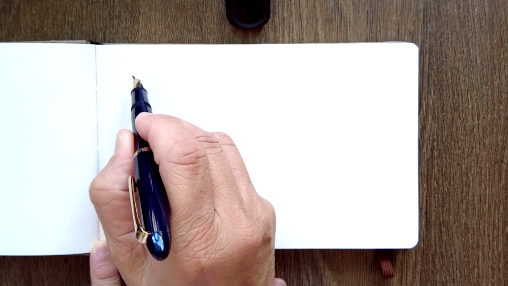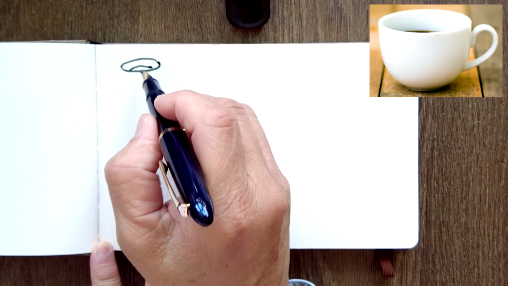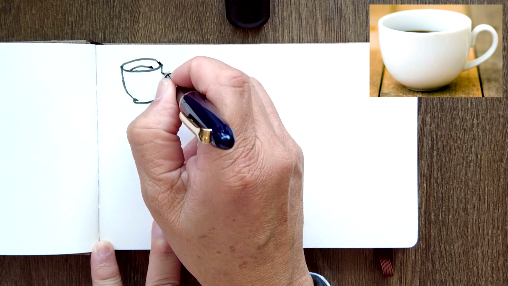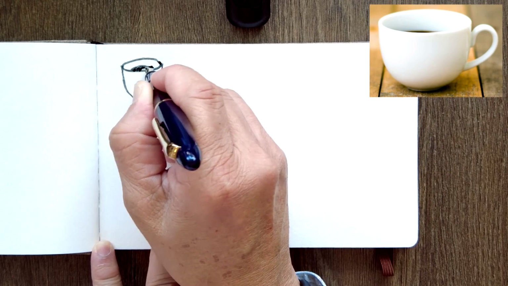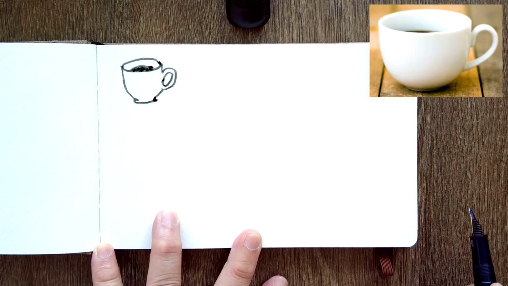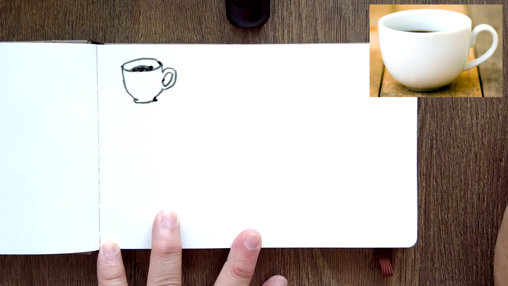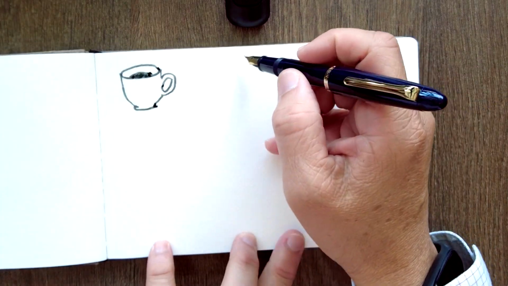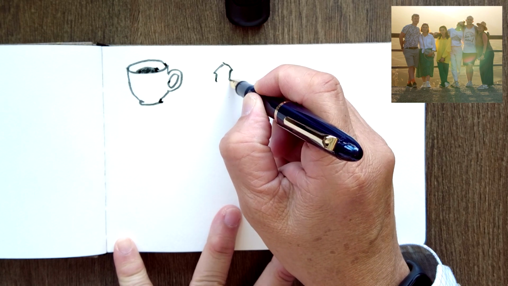Let's start with the glass of tea or coffee, if you like. I'm sketching from memory, but you can see that that's the cup with its holding ear, if you like, and of course putting a bit of coffee in the middle. That would be the first example. The second example is to sketch a bunch of figures, a small crowd, if you like.